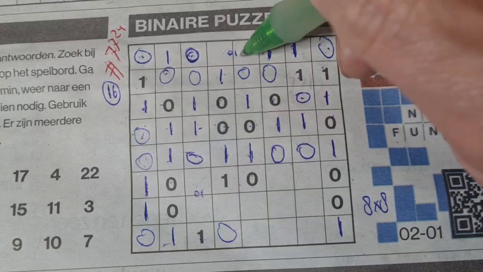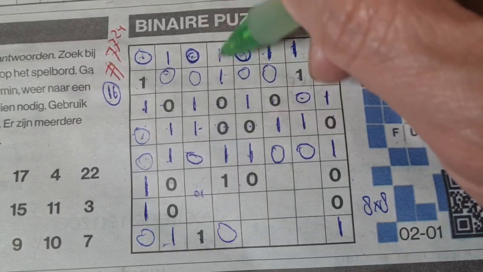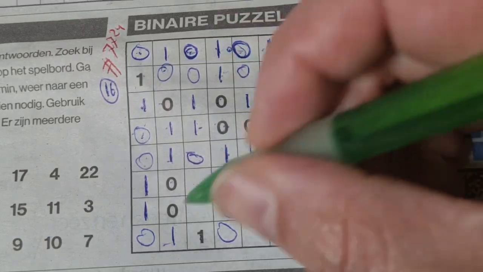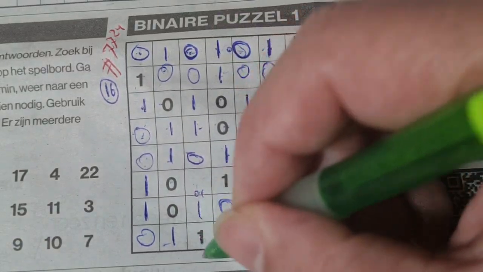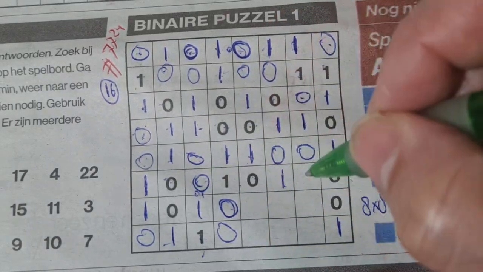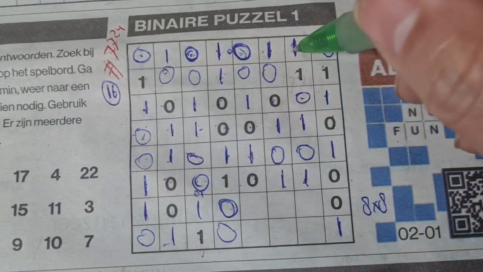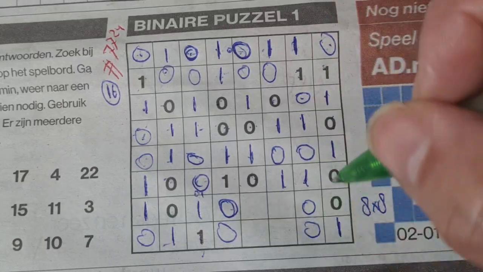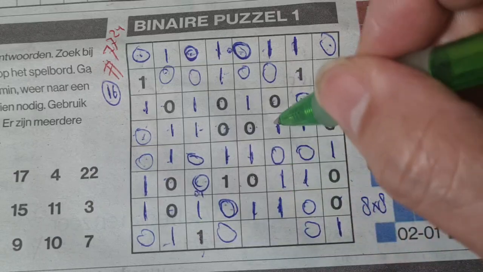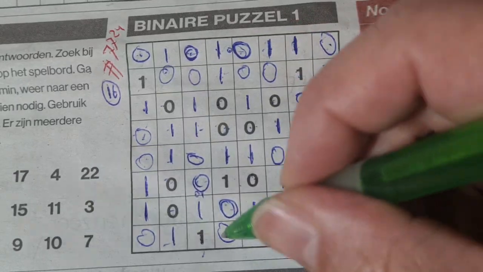Double 1, here no, there no. Between 2 O's comes in 1, 1, 2, 3, 4 ones, so the rest are O's. Between 2 O's comes in 1, double 1, here no, there no. 4 O's we have here, so the rest are ones. 4 ones we have here, so the rest are O's. 4 O's we have here, so the rest are ones. And 4 ones we have here, so the rest are O's. Between 2 O's comes in 1.